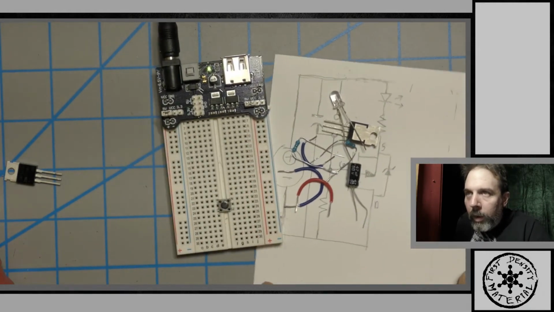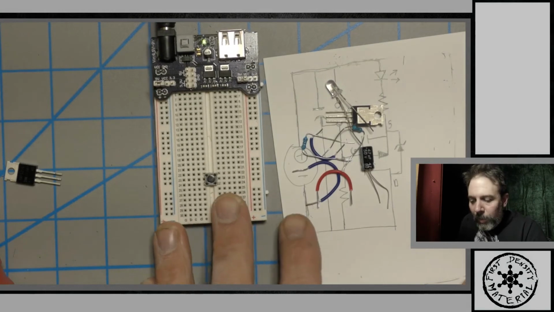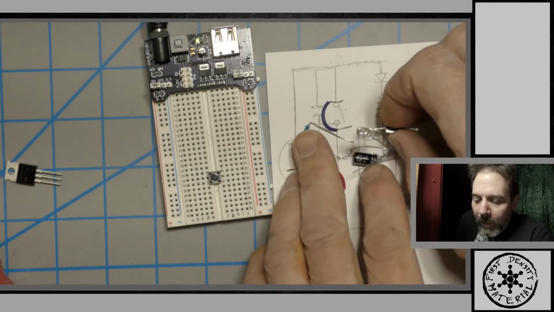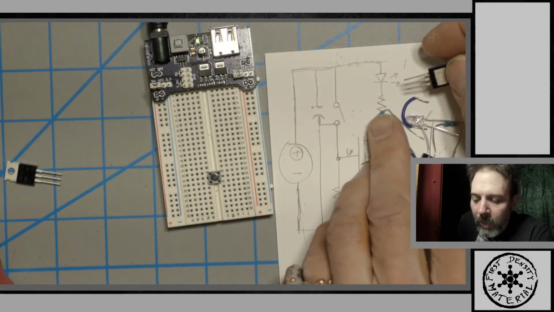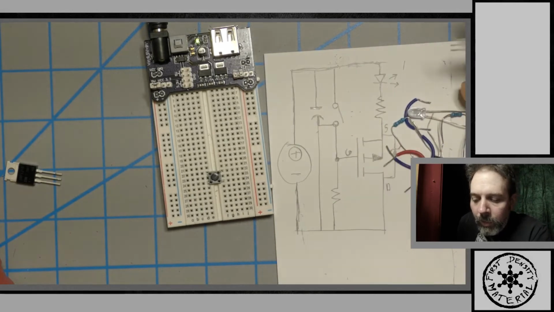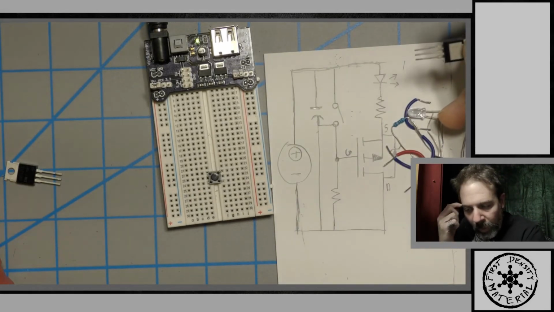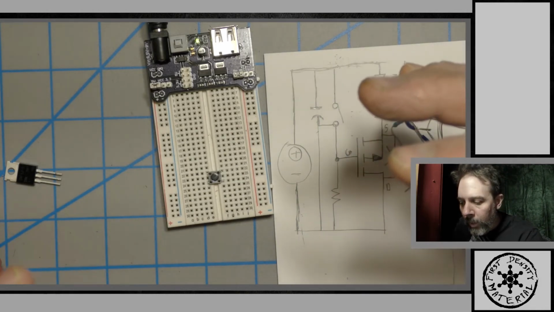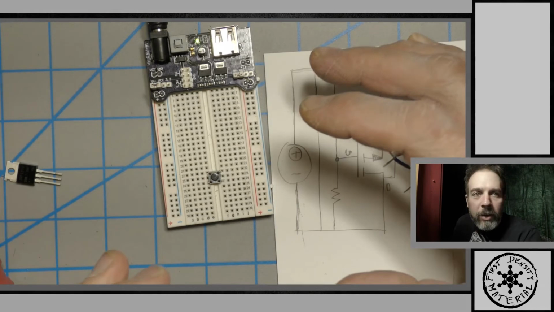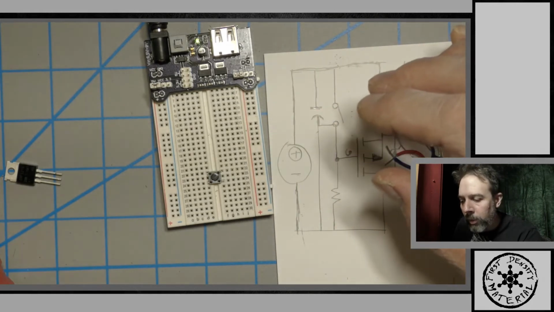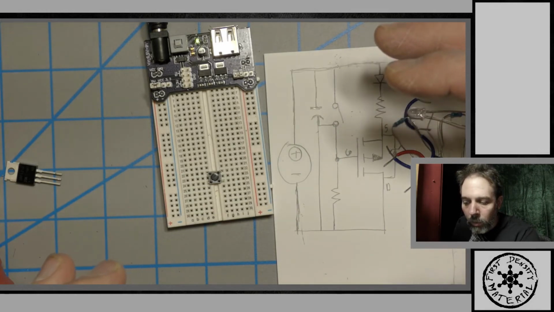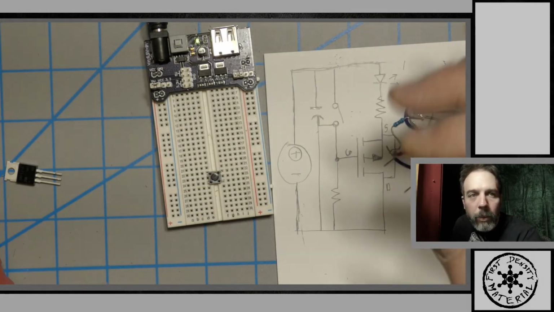Alright, so here's my disassembled slow burn switch, and then we're going to rebuild it based upon the schematic. Just so you know, sometimes when we're building a circuit, we're not always using a schematic. Later on, you have the ability to mix and match different switches together and compose things differently with components.